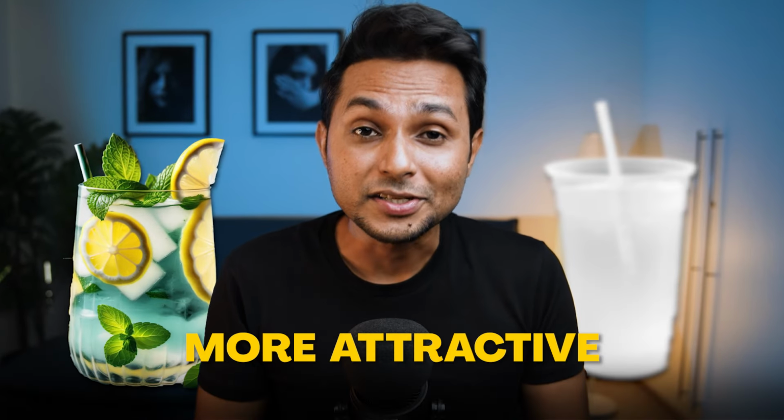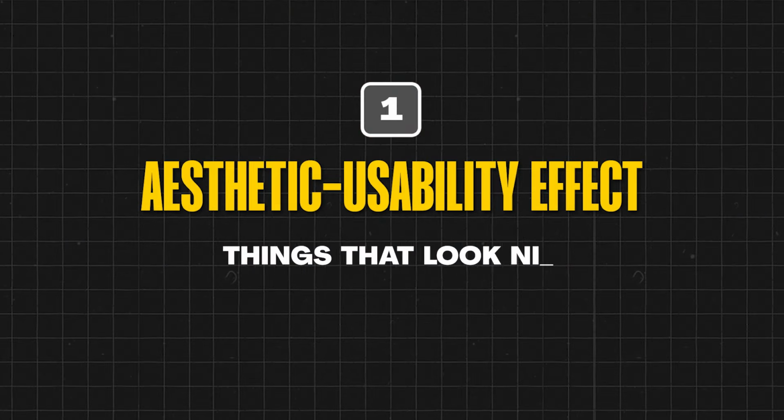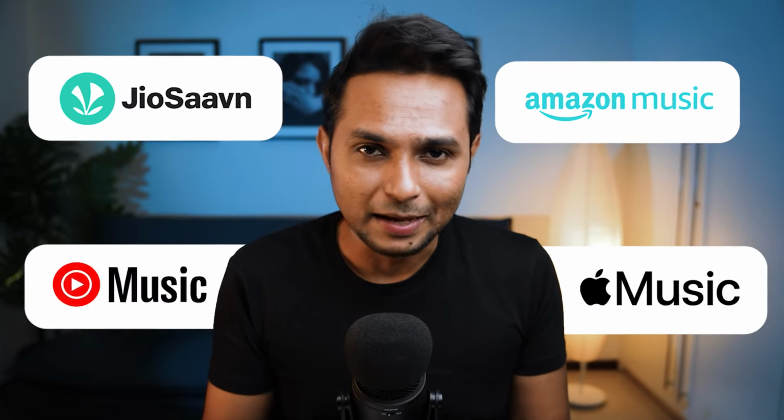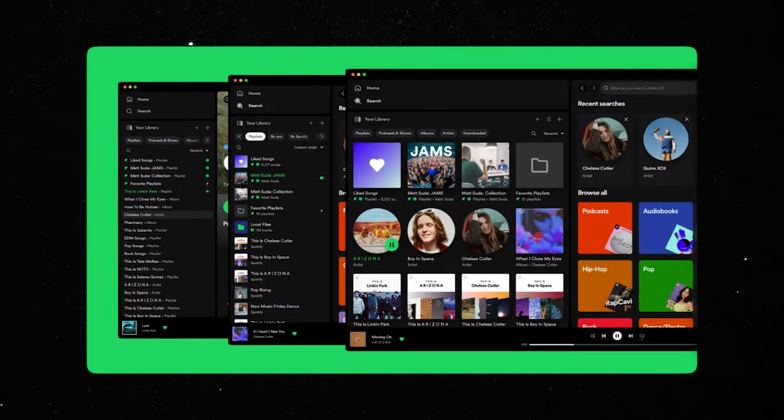Then why would you pick the first one? Well, that's because it looks more attractive and refreshing, even though it's exactly the same lemonade. Things that look nice appeal more to the viewers. For example, there are plenty of music apps in the market, yet most people use Spotify because of its visually pleasing UI. Also, the little things like whenever you share a part of your song's lyrics to your Instagram story, Spotify automatically adjusts the color and the theme according to the album art in the minimal aesthetic design.